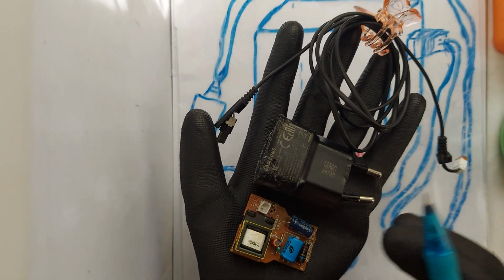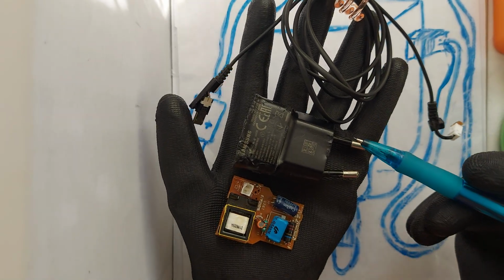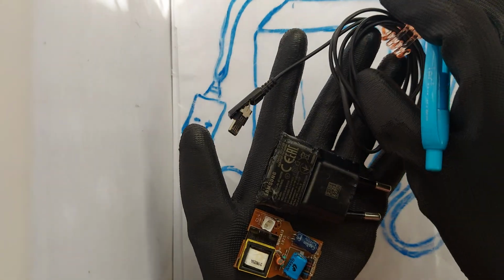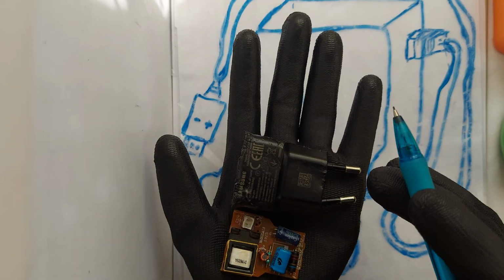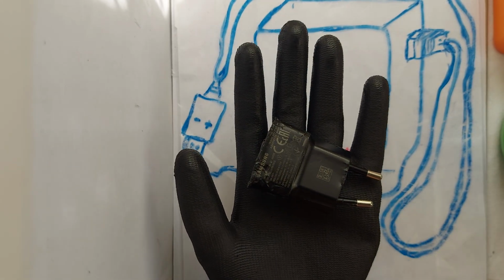I've mentally divided this charger into three parts: metal pins, as you can see here, circuit board, and charging cable. Now let's start the main adventure with the first part, metal pins. What are the metal pins and pads?